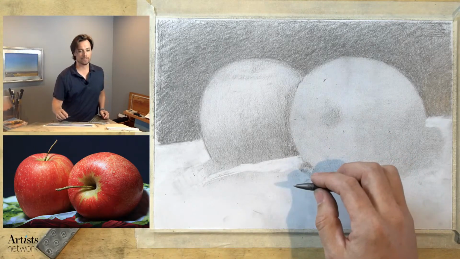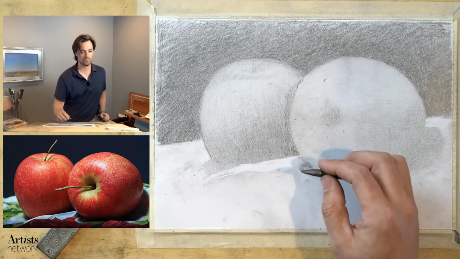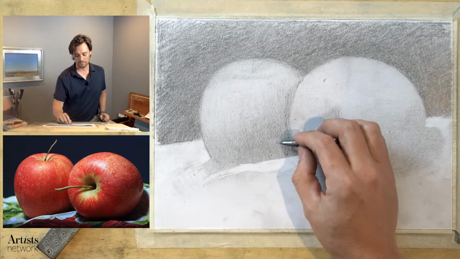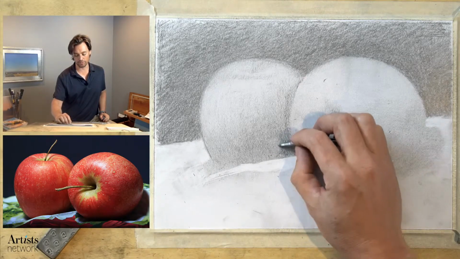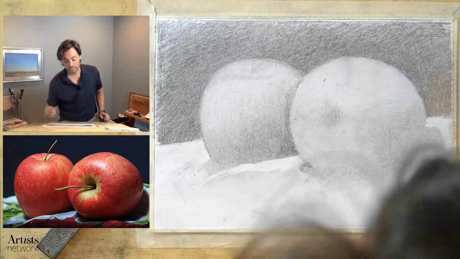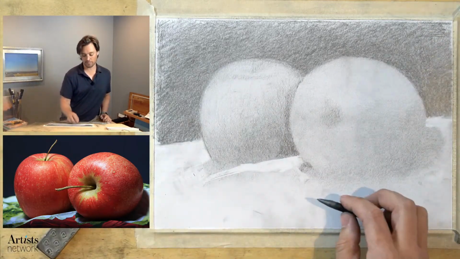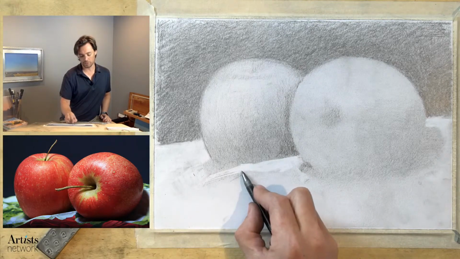Yeah, we're kind of floating throughout the whole drawing. So I'm trying to bring up everything as a whole. Again, this is the same kind of process that I would be utilizing in charcoal.